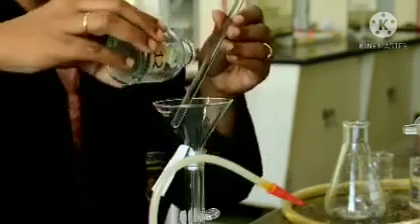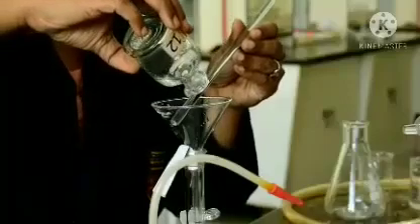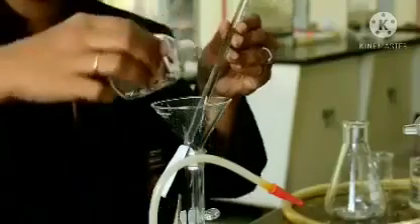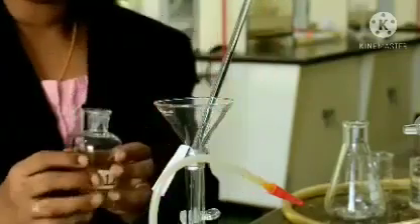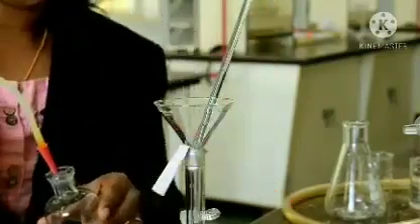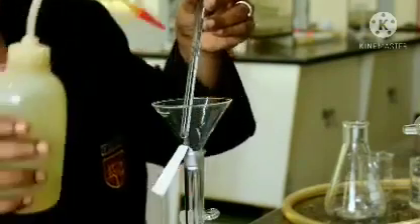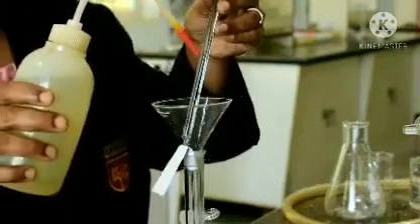Now, again transfer. Keep the glass rod there itself. So, this process has to be repeated thrice. Now, it is the turn of the glass rod. Now, we have to wash the glass rod.